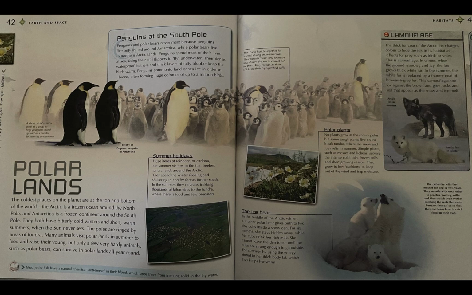Their dense waterproof feathers and thick layers of fatty blubber keep the birds warm. Penguins come onto land or sea ice in order to breed, often forming huge colonies of up to 1 million birds. So again, providing a description about the penguins. And I actually didn't know that. That was an interesting fact. I didn't know that the penguins only went down in the South Pole, so Antarctica, and that polar bears were in the North Pole, the Arctic. That's a really interesting fact. I had no idea. So thank you to this author for teaching me something new.